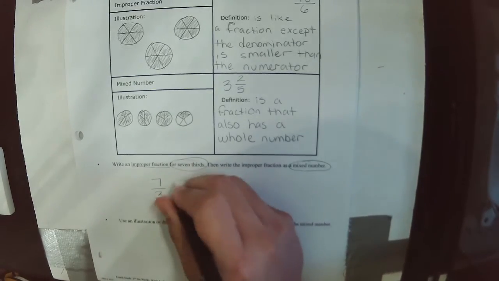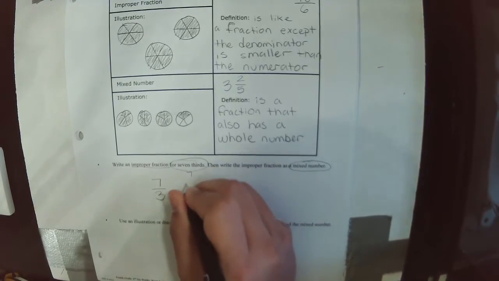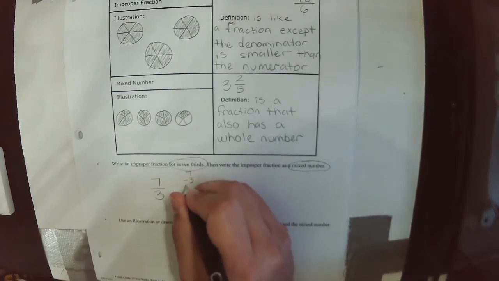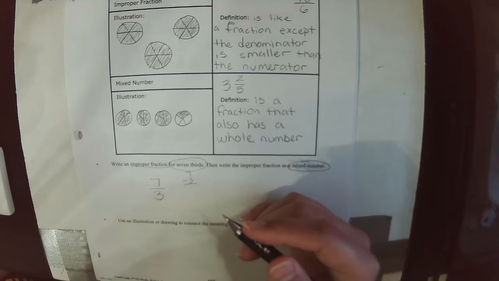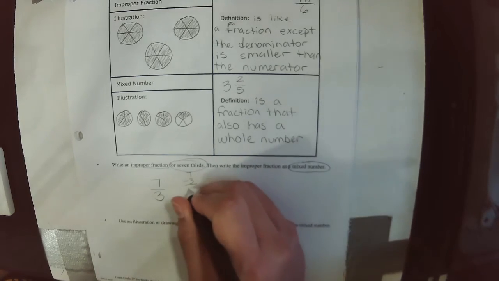So let's start with 7. It's our numerator. And I'm going to be subtracting my denominator. 7 minus 3. What's 7 minus 3? Alexa? 4. Okay.